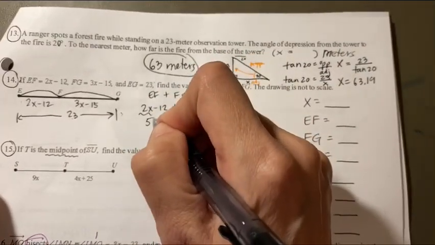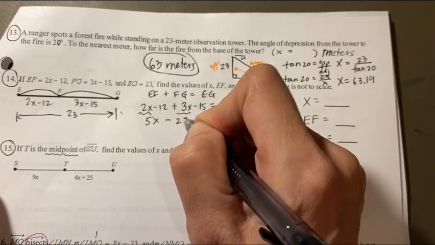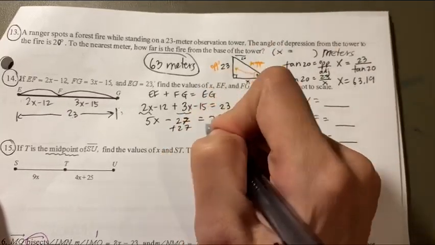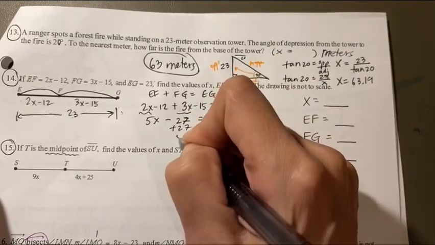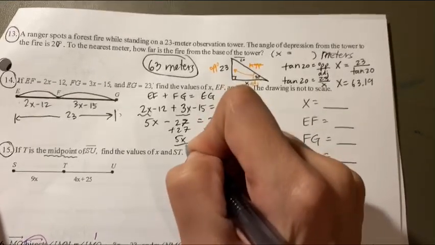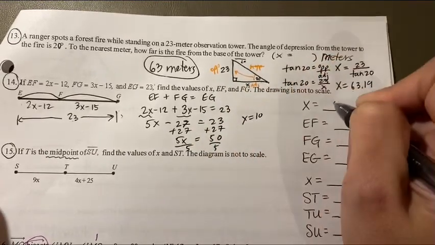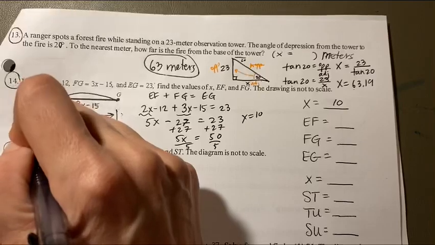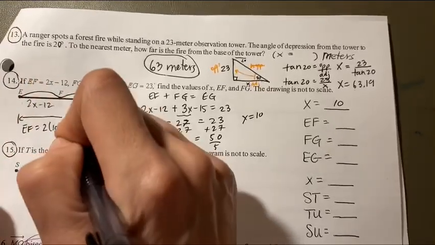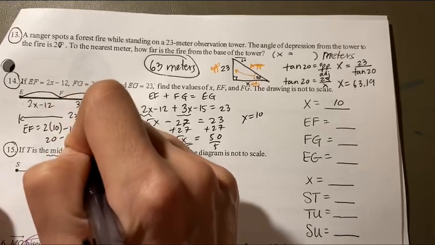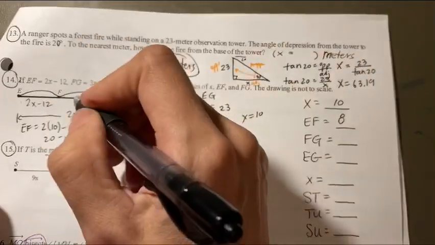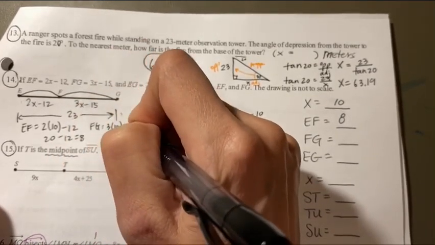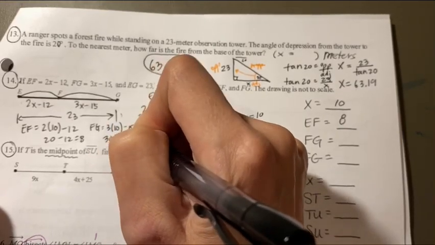So how would we combine this? Does that make sense? So we get that. Okay, so x is 10. Well, what's that going to make EF? EF, we know, is 2 times x, so if that's 10, minus the 12, so 20 minus 12 is 8. And then FG is 3 times x, so 3 times 10 minus 15, so 30 minus 15 is 15.